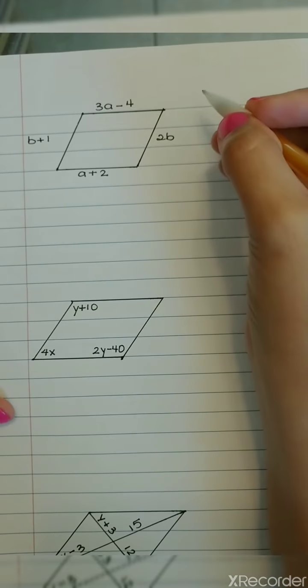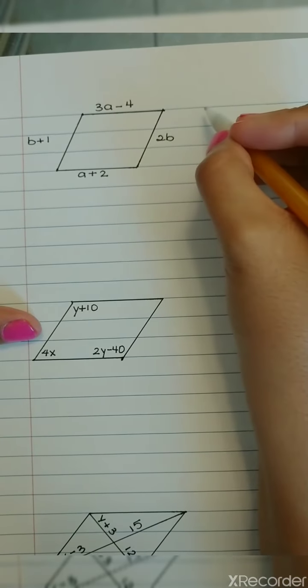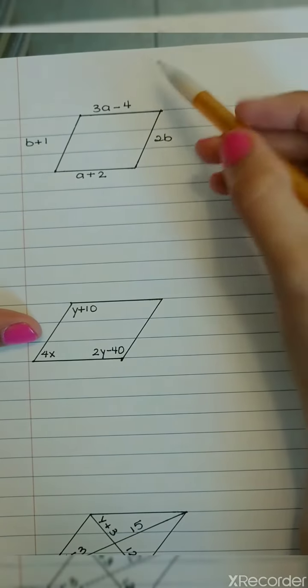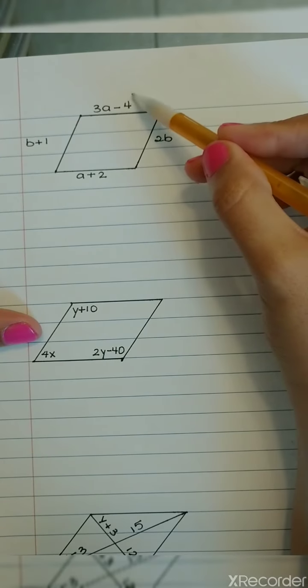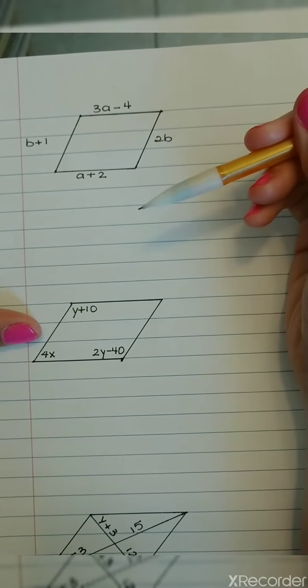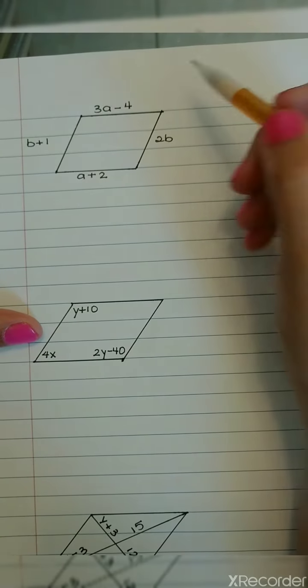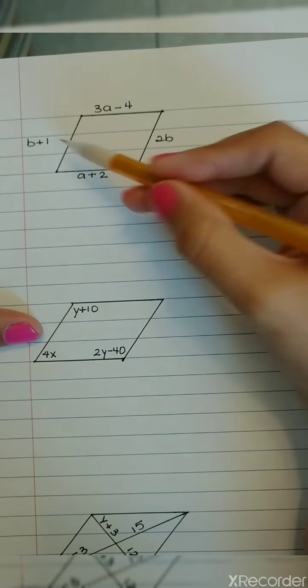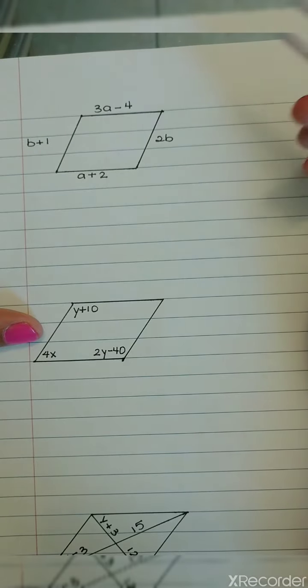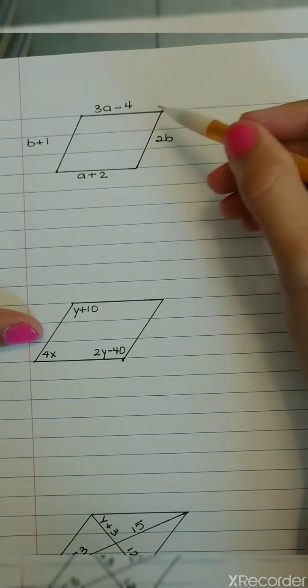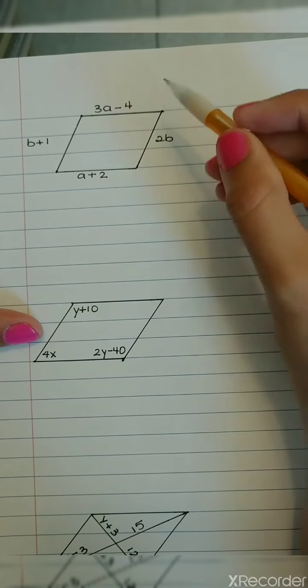I'm going to work with some problems related to parallelograms. First of all, I am going to look at my given information. It is given that this is a parallelogram. And what is the first thing that I know? I am given the measurement of the sides that contain variables. I need to figure out the value of each variable.